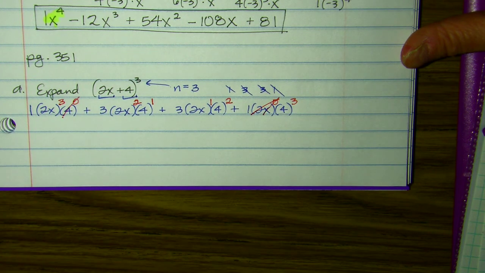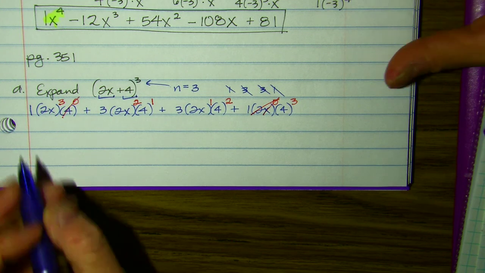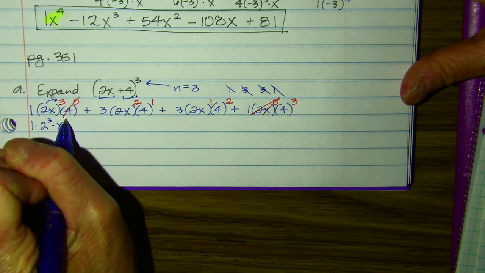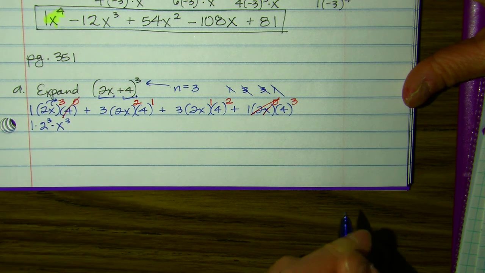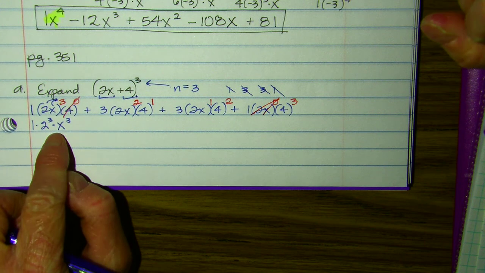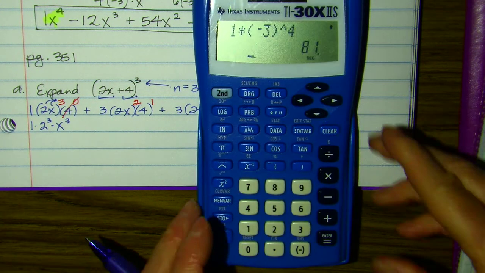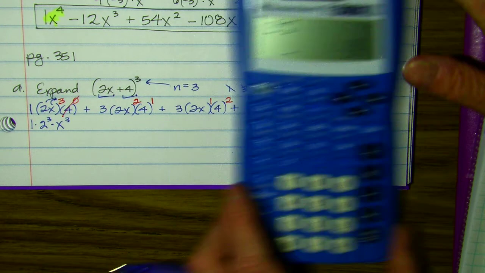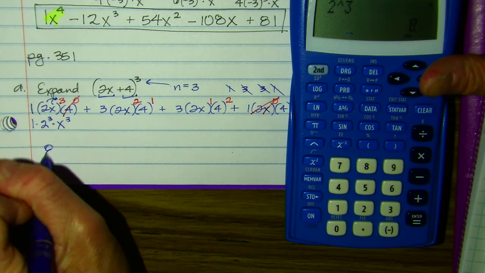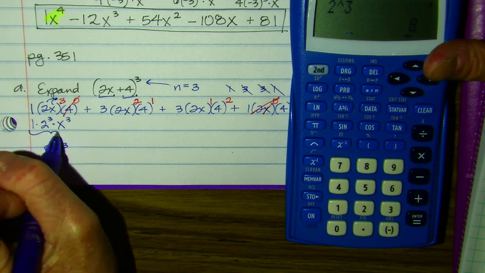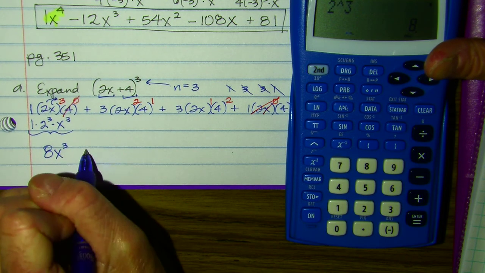And then I'm going to simplify. Now watch what I do here. This is 1 times 2 to the third times x to the third. Now that is an exponent property from a long time ago. If I have 2 terms in here, both of them have to be raised to the third. If you need your calculator for that, I'm not going to enter 1, but 2 to the third gives me 8. So this becomes 8x cubed. Okay? And then I'm going to bring down the plus sign.